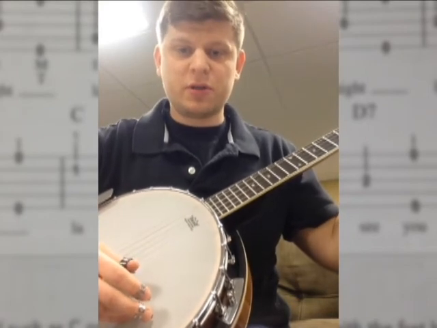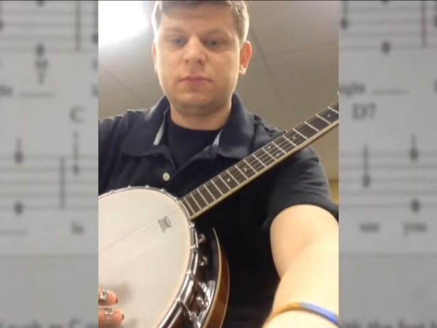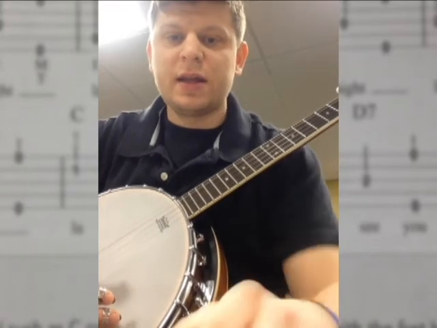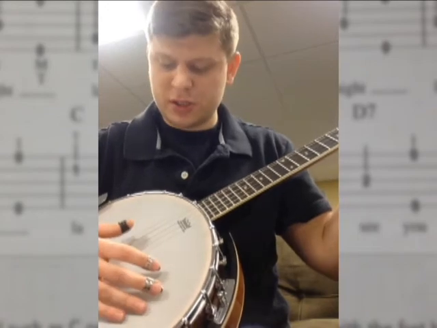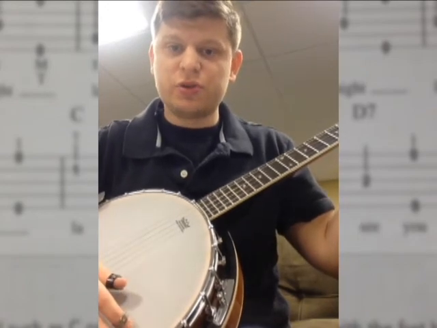Notice where my fingers are on the banjo. Try not to press any of the other strings with your fingers. Keep a relaxed position and strum gently.